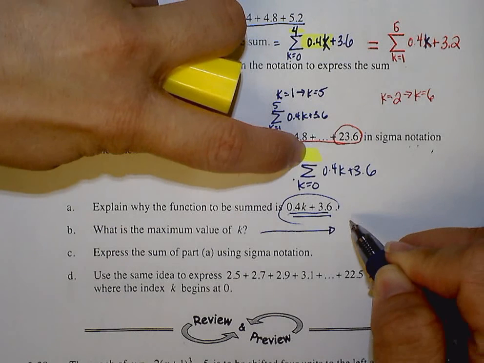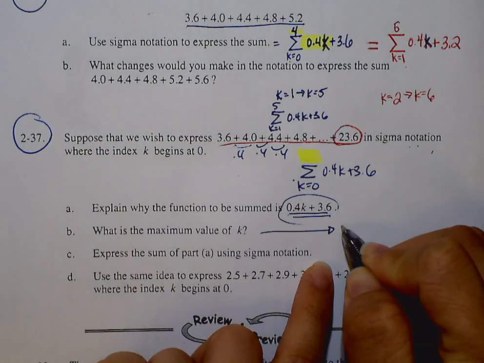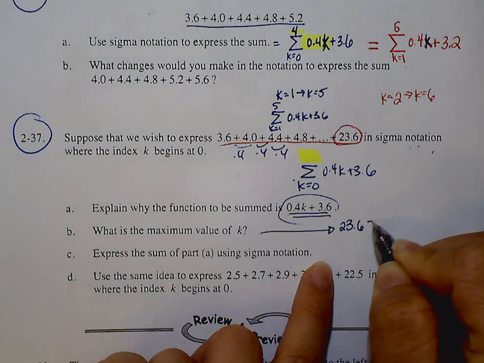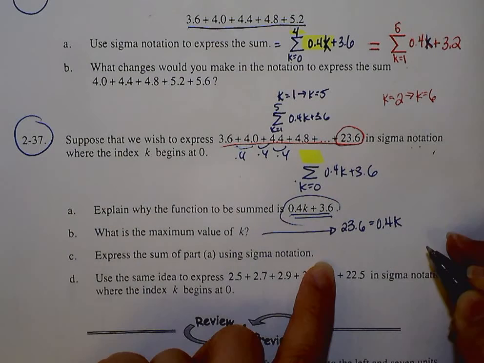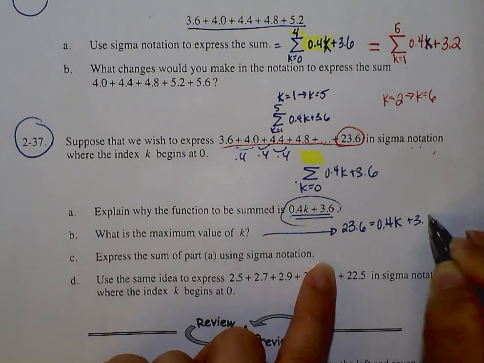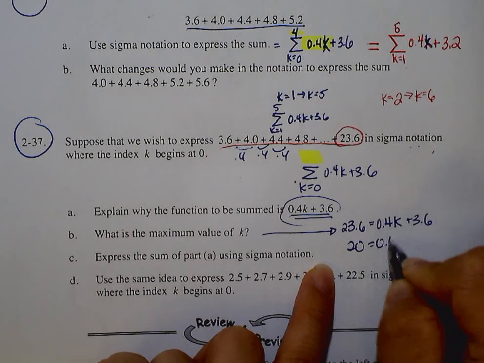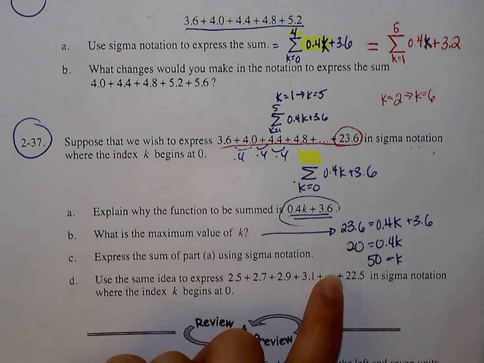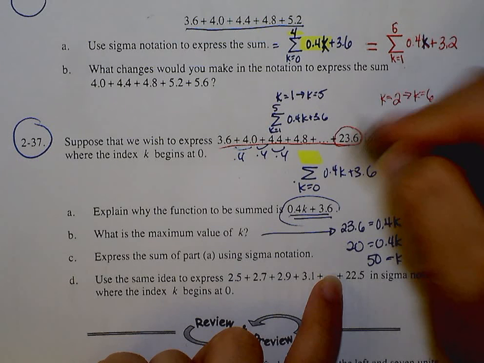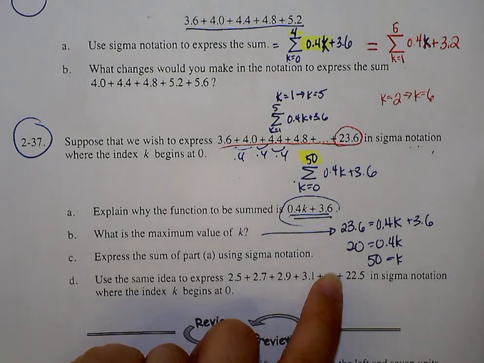Okay? What should we do, Abraham? Subtract 3.6. Basically, the 23.6 has to be 0.4 times the maximum k plus 3.6. So I subtract that, so 20 equals 0.4k. So k equals 20. Wait, what? Is it 50? Yeah, it is. Oh, yeah. So if I go from 0 to 50, that's going to end at 23.6. Did you see that?